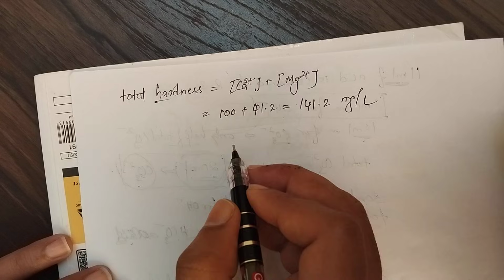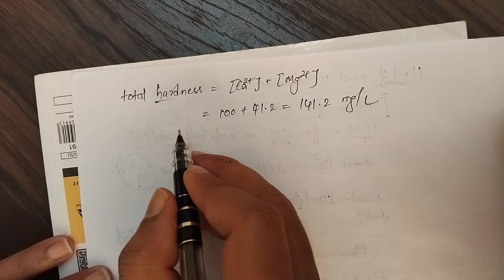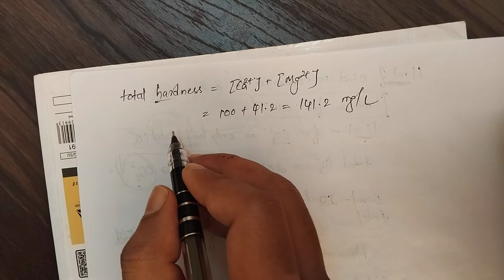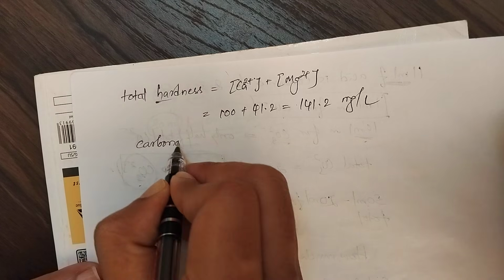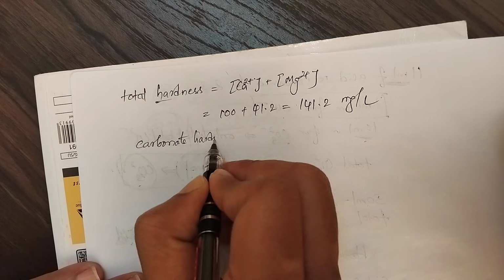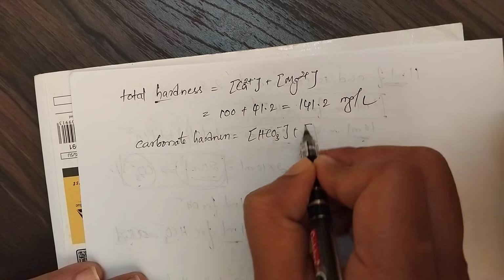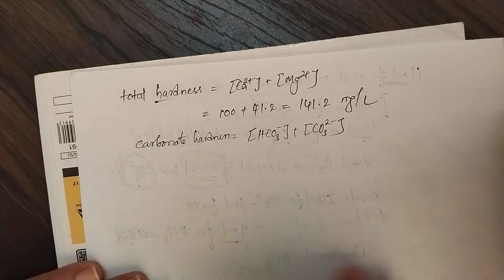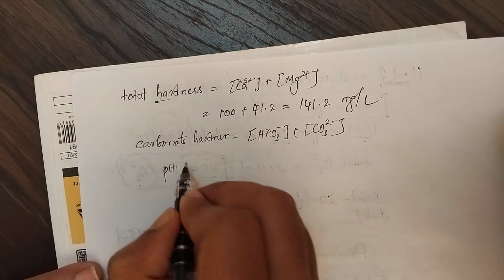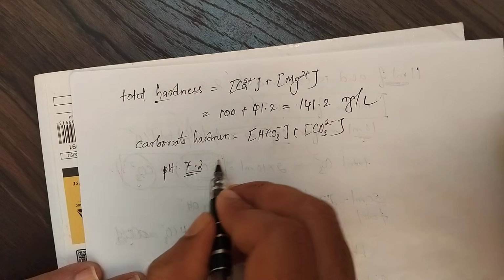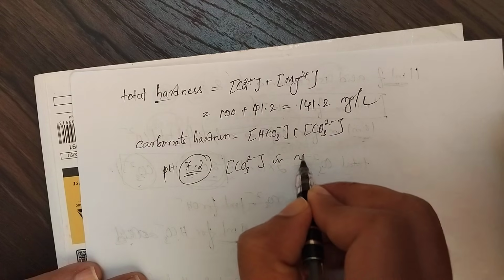The next one is non-carbonate hardness. For calculating non-carbonate hardness, we need to calculate carbonate hardness first. Carbonate hardness is basically the concentration of HCO3- ion plus the concentration of CO3 2- ion. But since the pH is around 7.2, at this pH the concentration of CO3 2- ion is negligible.